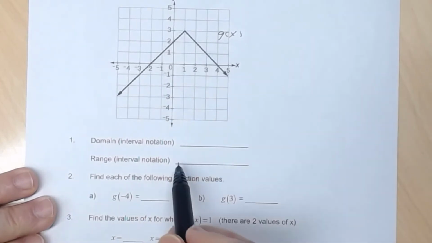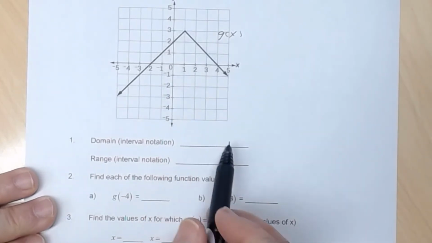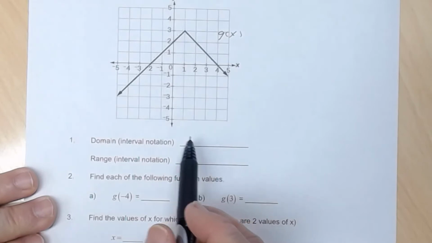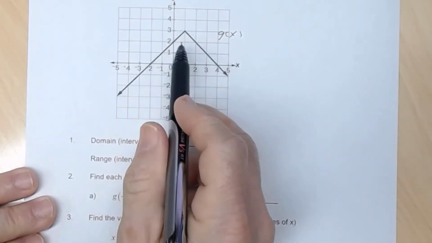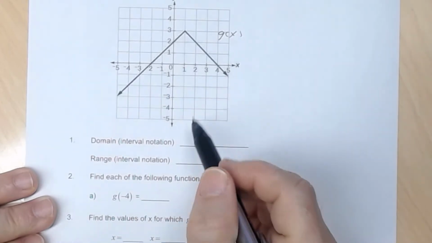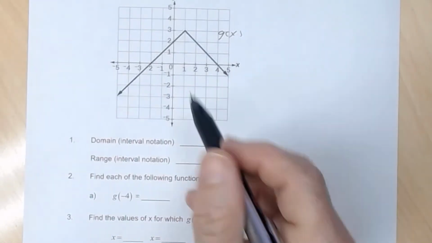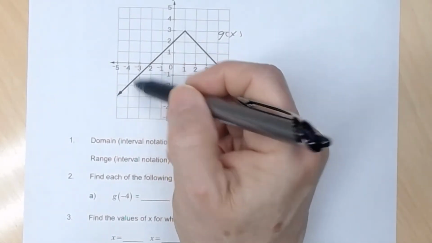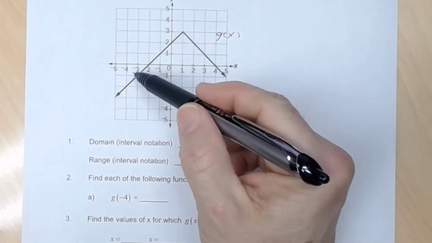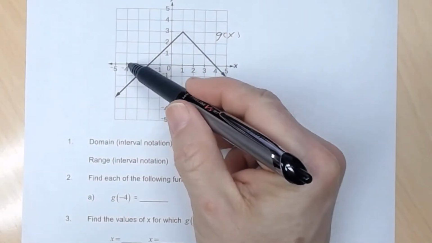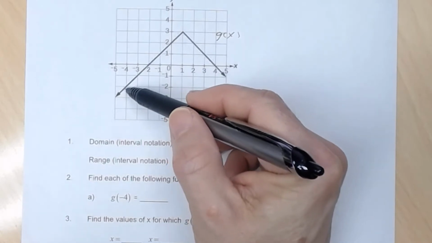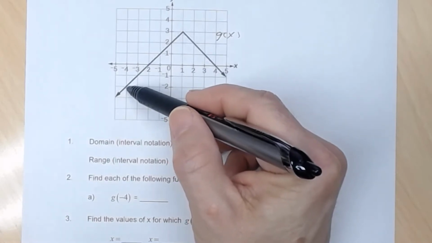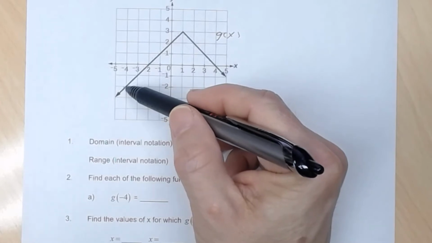All right, so remember the domain is a set of x coordinates. So you want to find out what are the x values that are associated with each of these points, and notice there are an infinite number of points here. All right, so the best thing to think about this is this way. So for example, is negative 4 in the domain? Well, yeah, negative 4 is in the domain because here's negative 4 and here's a point associated with it, whatever the y value is. So negative 4 is in the domain.